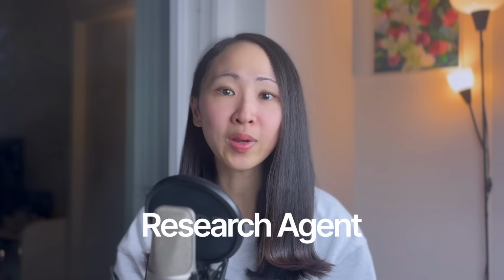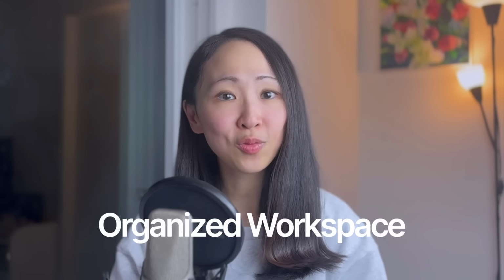The next one is a research agent, and this is a big one. We all know the pain of research, dozens of cluttered tabs and information chaos. So I will show you how Comet can turn that mess into an organized workspace, letting the agent read everything at once to deliver powerful insights.